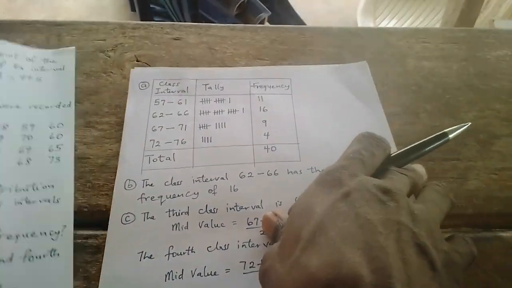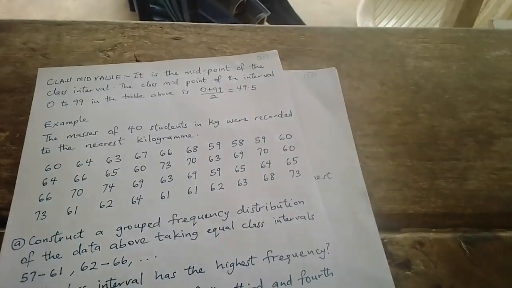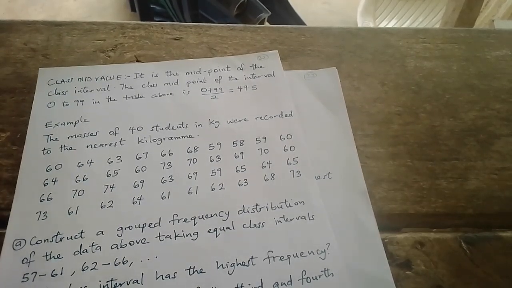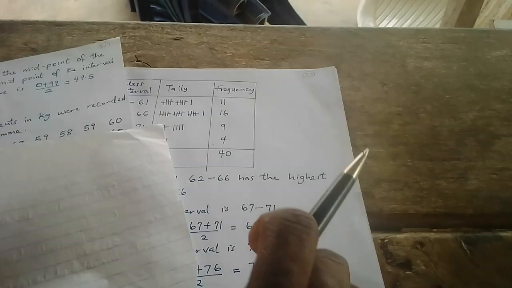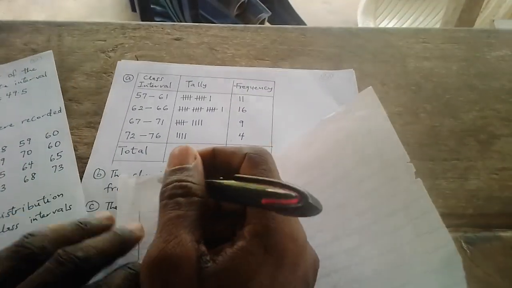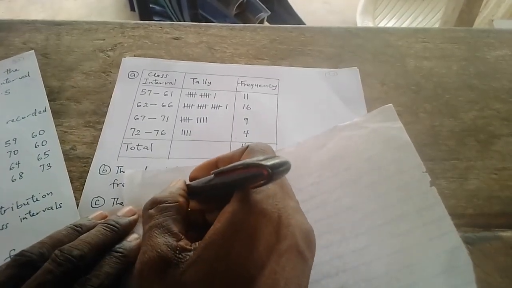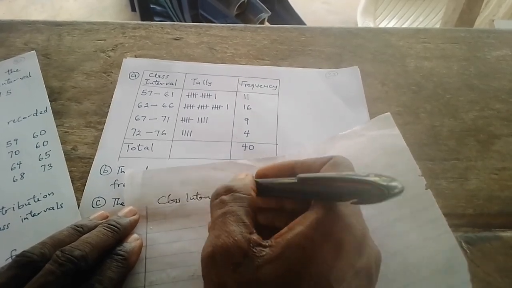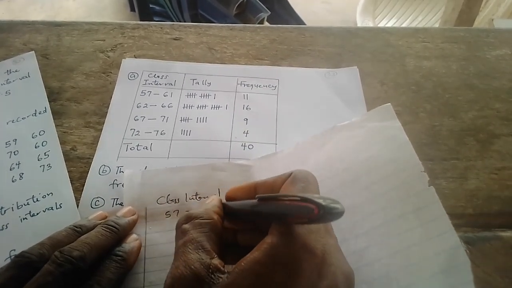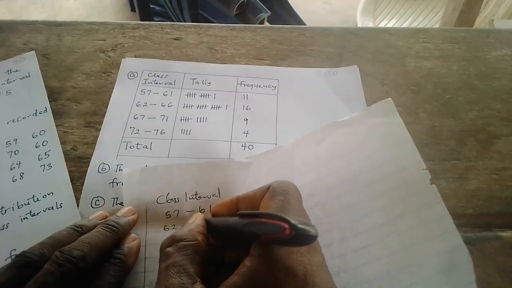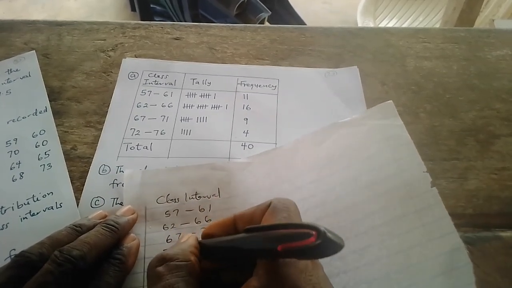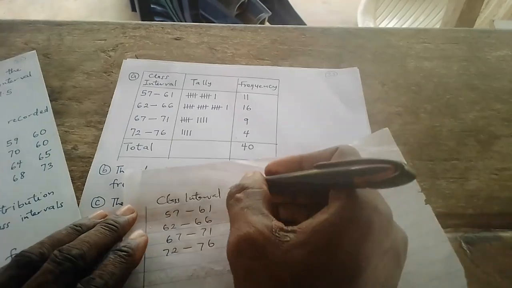That is why we are calling it grouped data. So for the class interval, we have 57 to 61, 62 to 66, 67 to 71, 72 to 76.